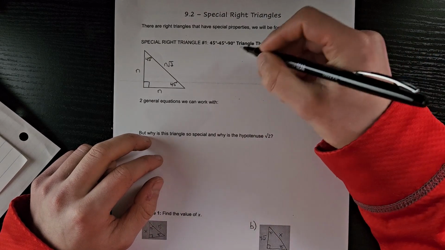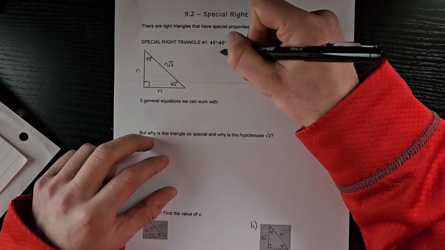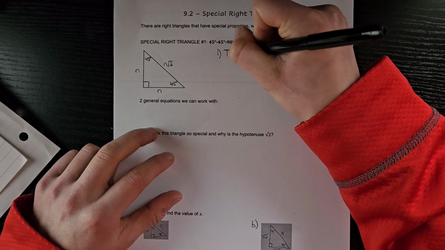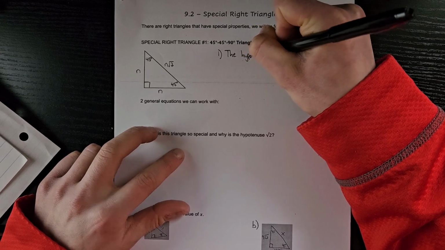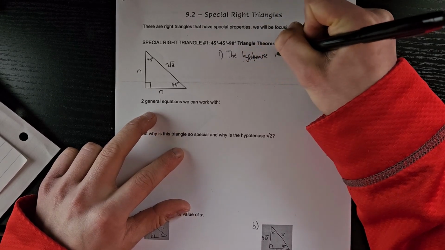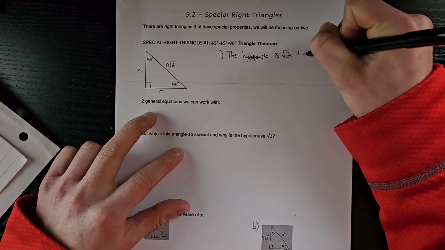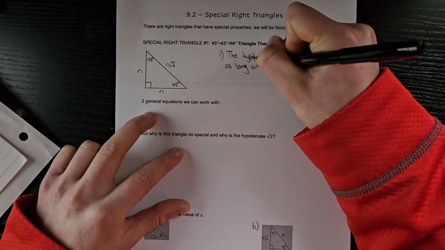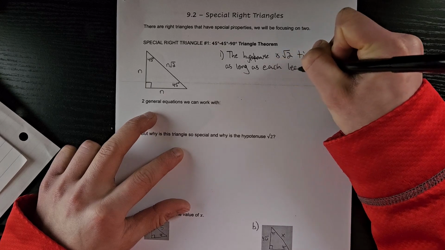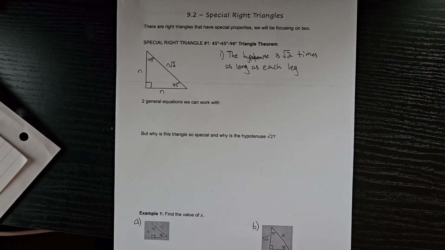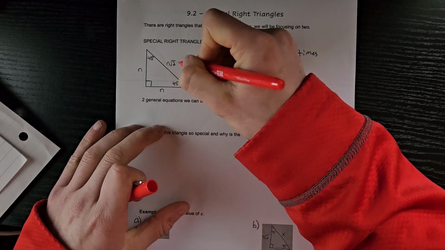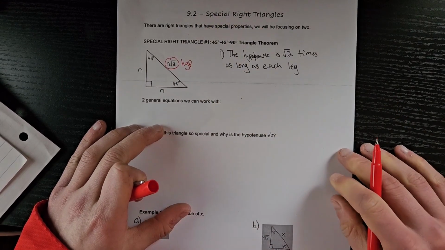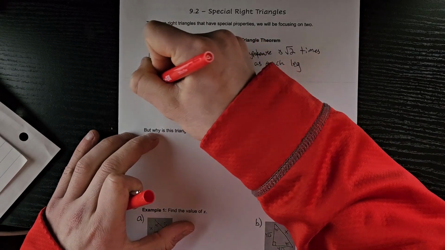But to get a gist of 45, 45, 90 triangles, there's one key statement that we can build off of with seeing these kinds of triangles, and that is the fact that the hypotenuse is square root 2 times as long as each leg. So that means the hypotenuse, in this case, this side right here, is square root 2 times larger than both of these legs.